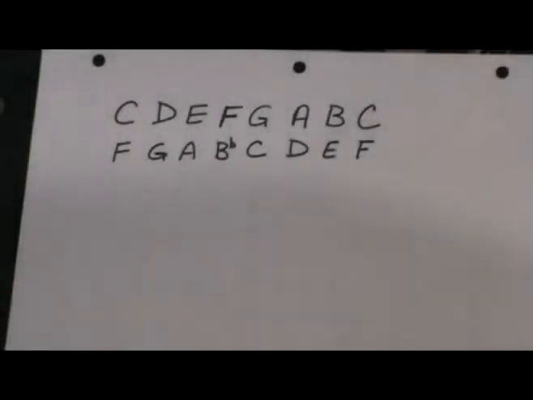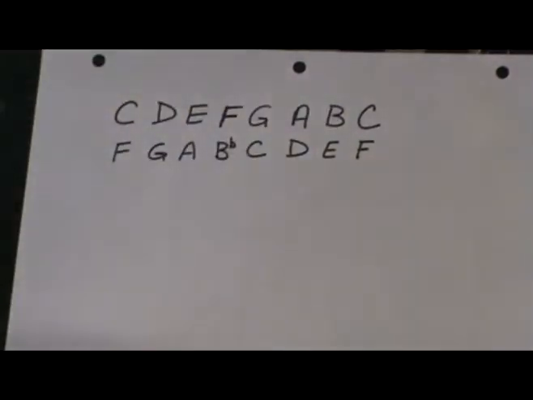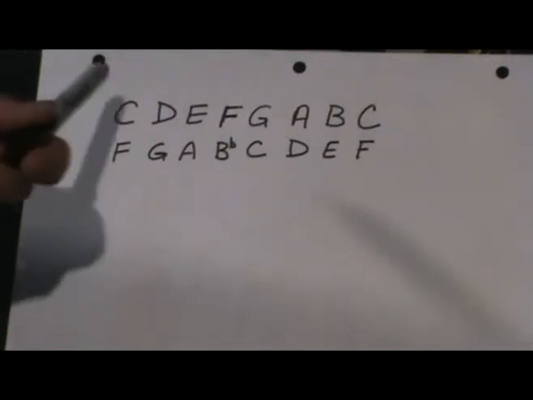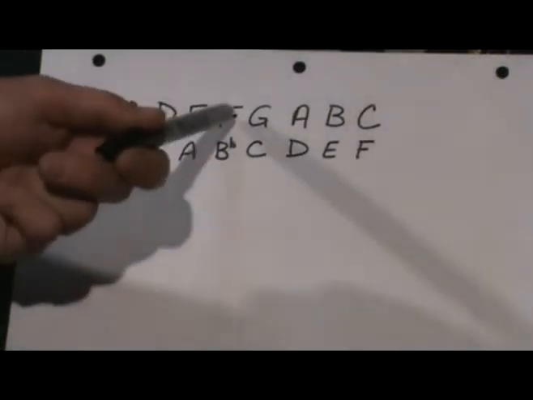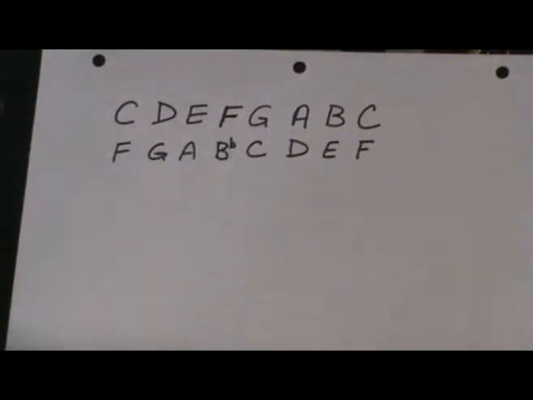Okay, so we had our original C major scale, which was C, D, E, F, G, A, B, C. And then we decided to move forward a fourth. And when we did, 1, 2, 3, 4, F became number 1, so we made an F major scale. And when we respected the sequence of intervals that we need to make a major scale, the B flat became a new note for us.